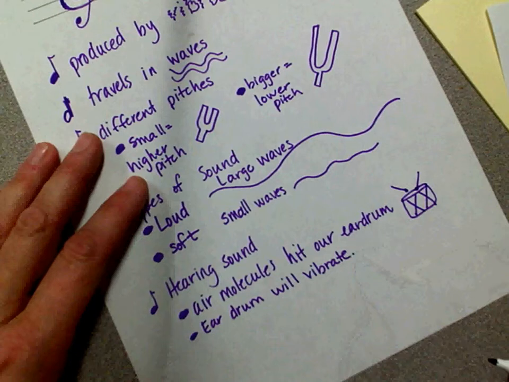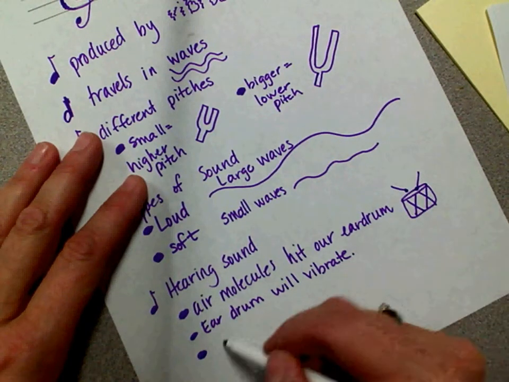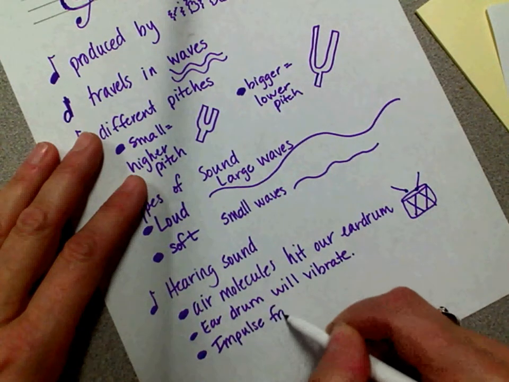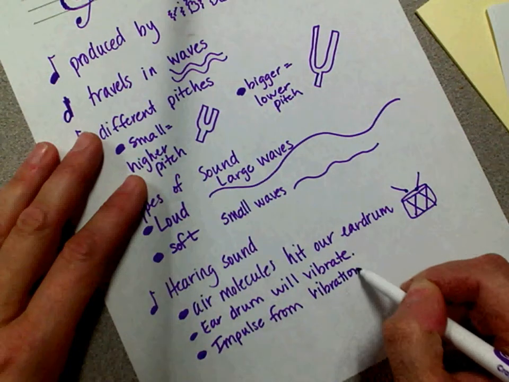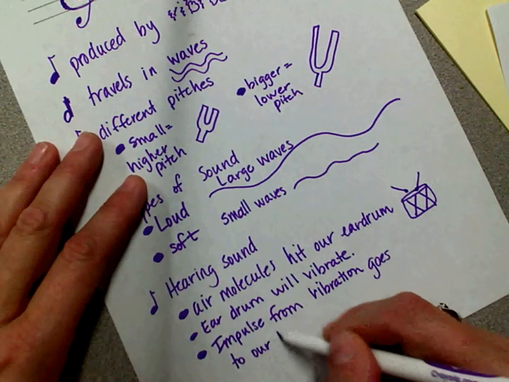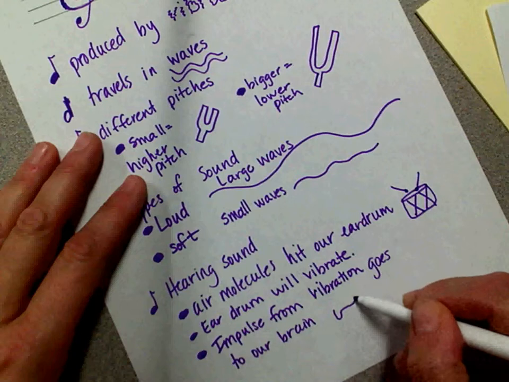Okay? And then that impulse from this vibration goes to our brain. And then our brain says, oh, that's a car. I need to move out of the way.